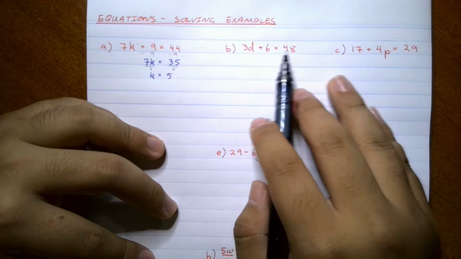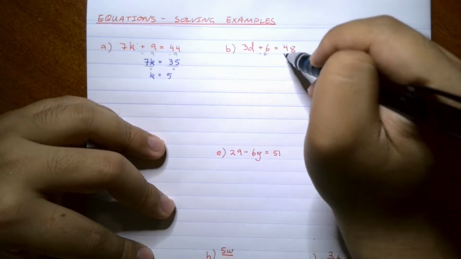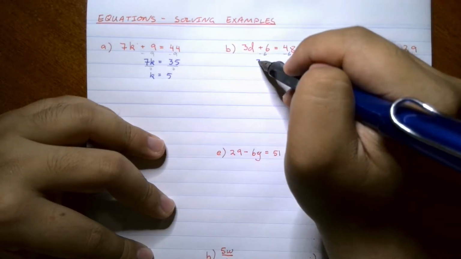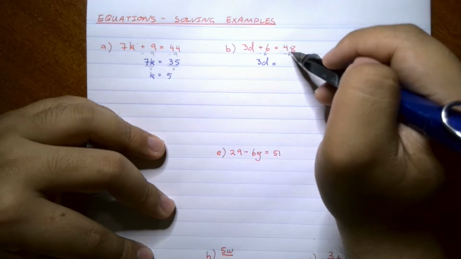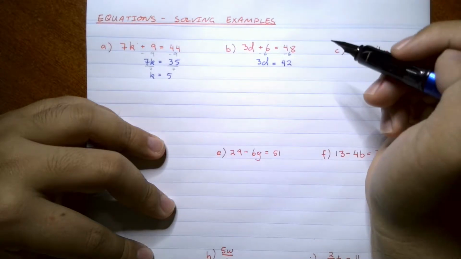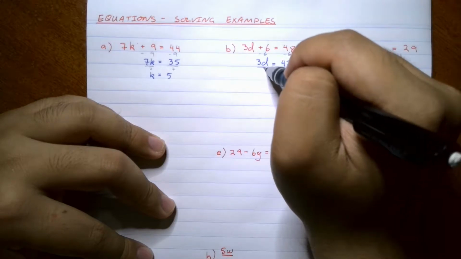3d plus 6 is equal to 48. We subtract 6 first on both sides. We get 3d equals 48 minus 6, which is 42. Dividing both sides by 3, like so.